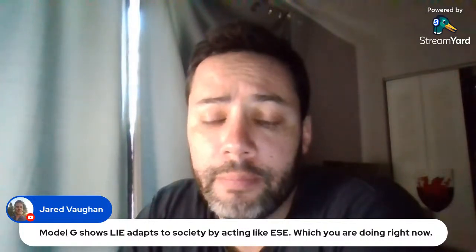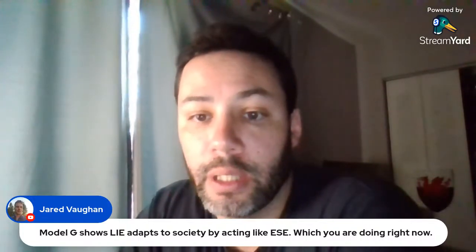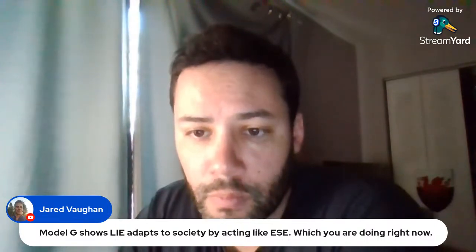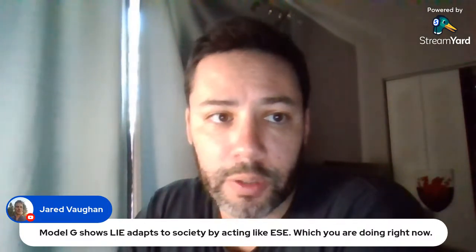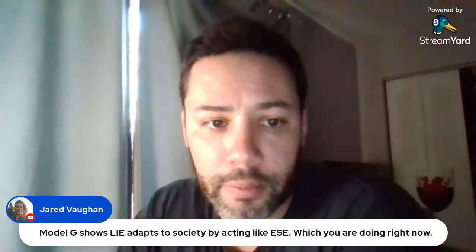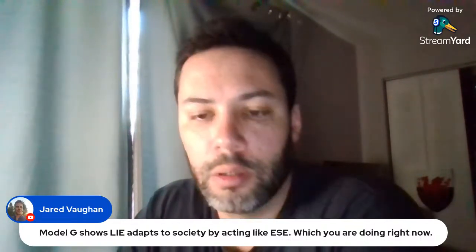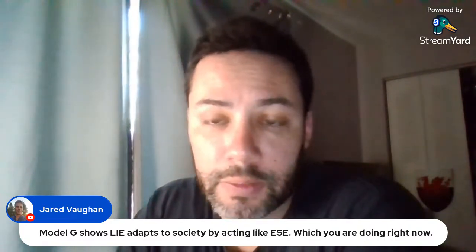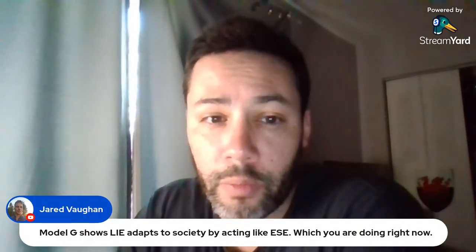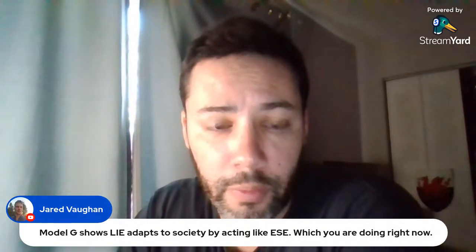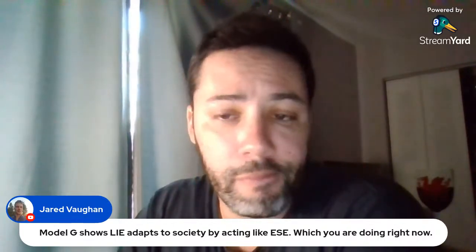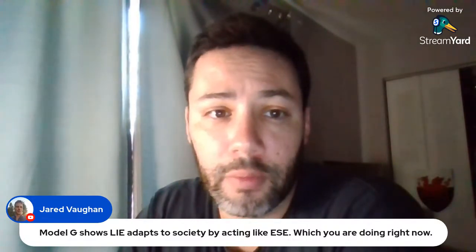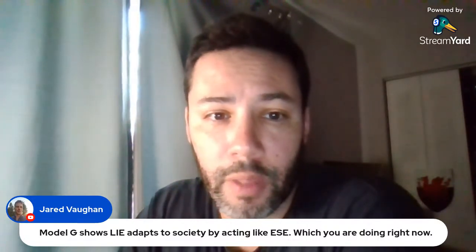Now you could say with the Model A interpretation that it's just role FE. LIEs can develop that role function, that FE can get better. I would say in my case, it's probably one of the things that makes me look weird to people, even to myself, because my role FE is probably a hell of a lot better than a lot of LIEs.